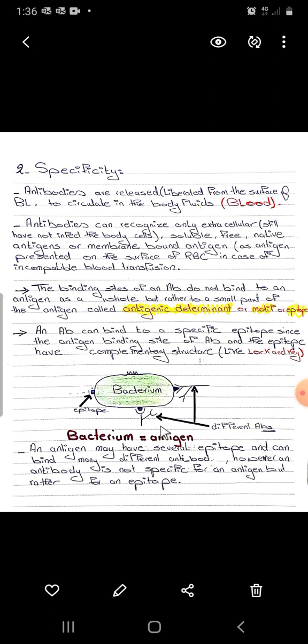I can say it's an antigen. Bacteria is an antigen. So an antigen means, for example, a bacteria may have several epitopes. As you see, this bacteria has a triangular epitope, circular epitope, square epitope, or this shape of epitope. It may have several shapes of epitope and combine with many different antibodies.